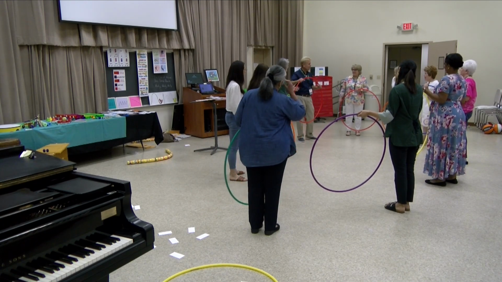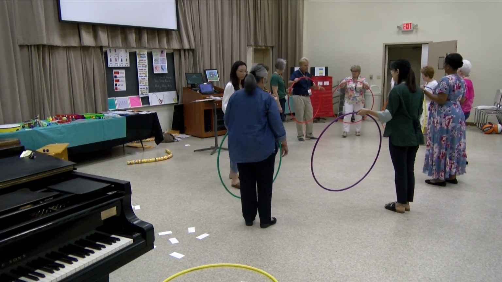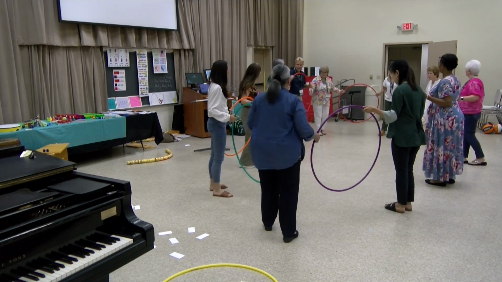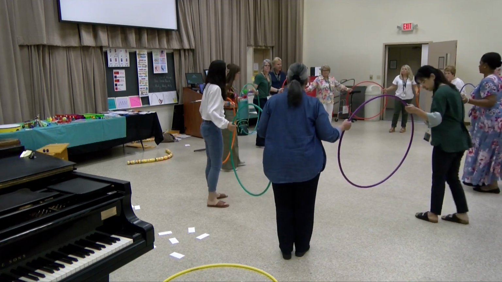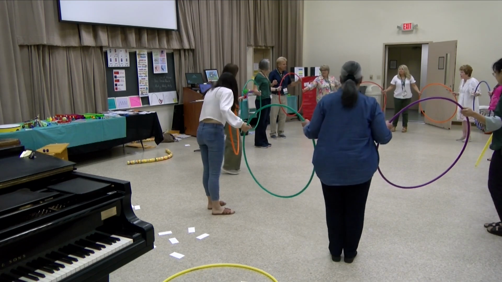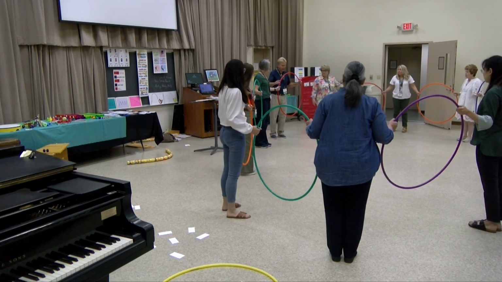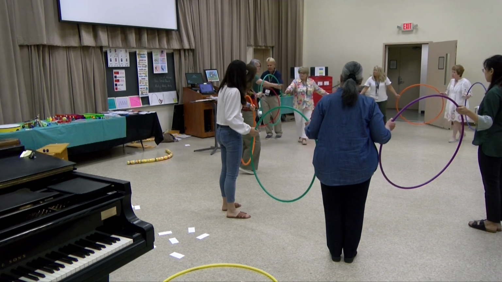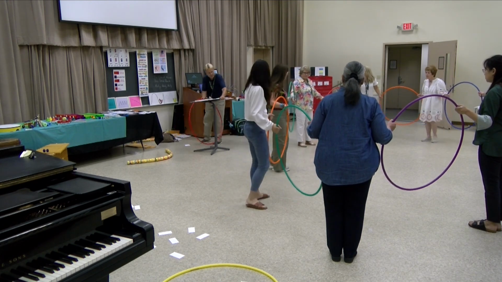Your hula-hoops in your left hand. Your neighbor grabs the other part of the hoop with their right hand, so you're making the circle. Okay, all right, so our oval is fine. Now, I need it to be smaller anyway, so you connect there and you step out, because we're going to play a game.